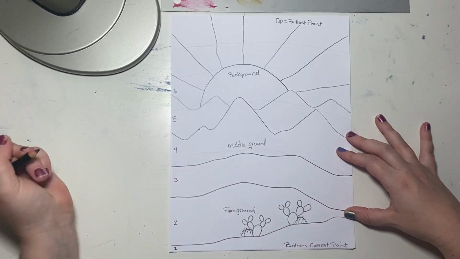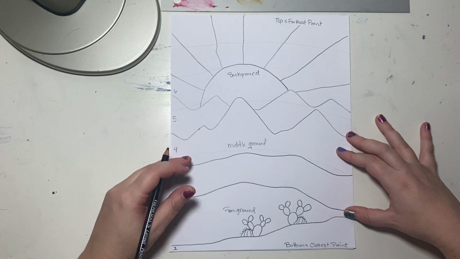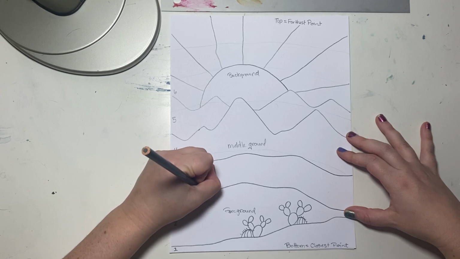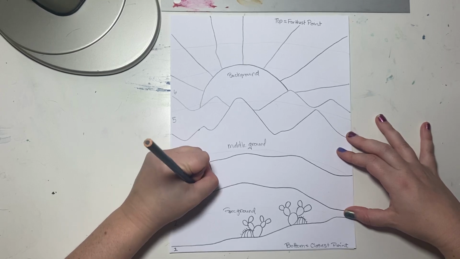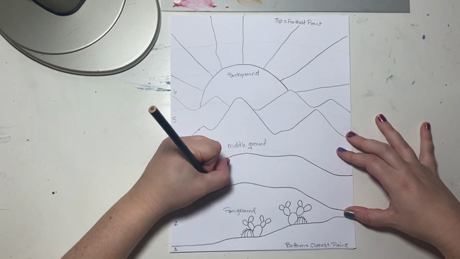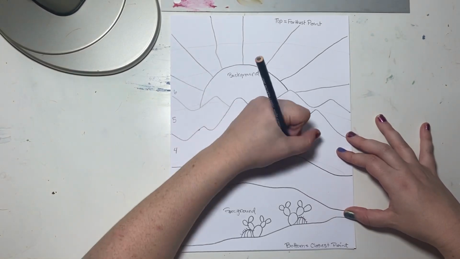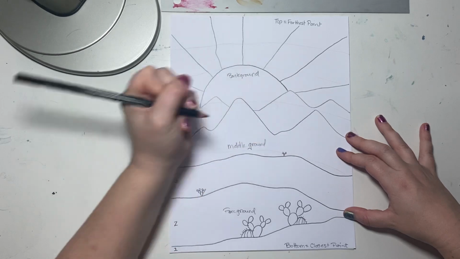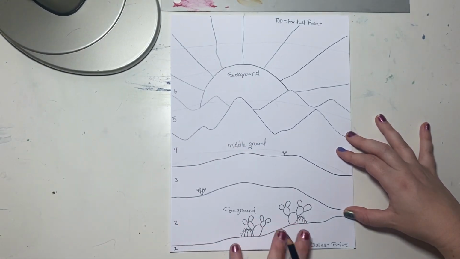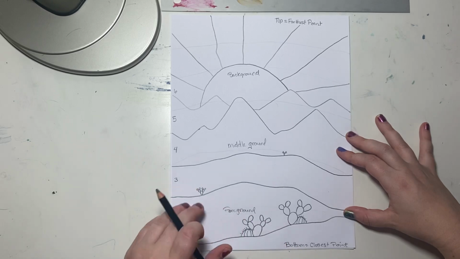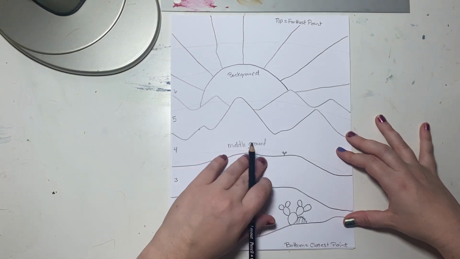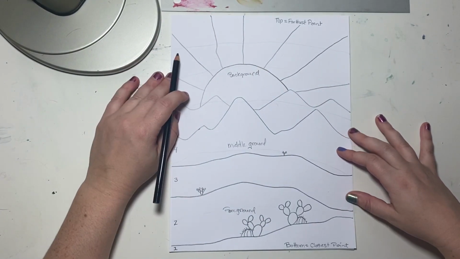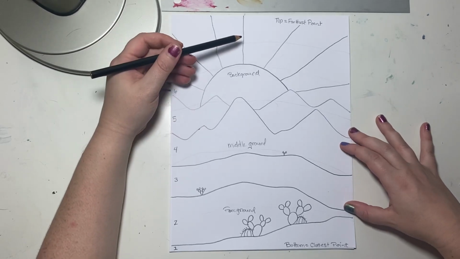Then if I wanted to show even more space and I wanted my cactuses to look like they're going away in the distance, I would draw a smaller cactus on the next layer, just so it looks like it's going farther away. And if I wanted an even tinier cactus, then I could draw that, but it's really hard to go back from there. So I have my foreground with my cactuses in the foreground, I have my middle ground with my cactus in the middle ground, and then I have my background where I've got the sun. So the farthest thing away is going to be the highest thing on the paper.